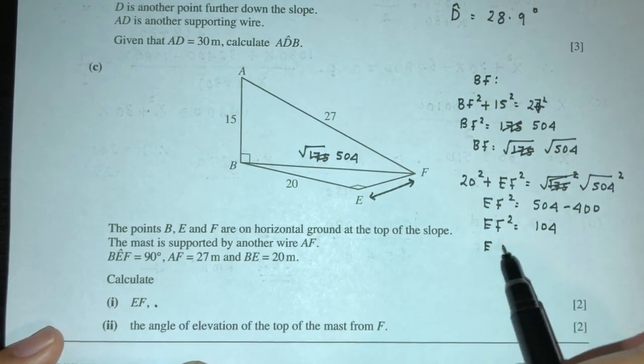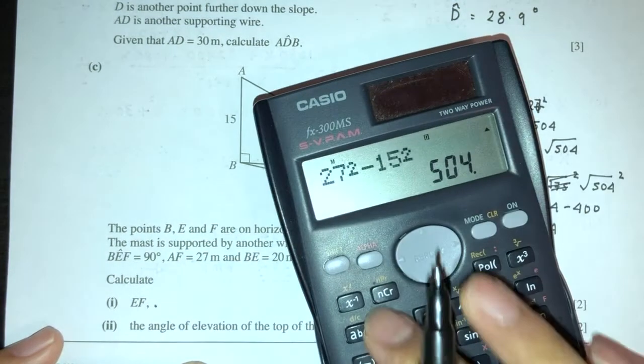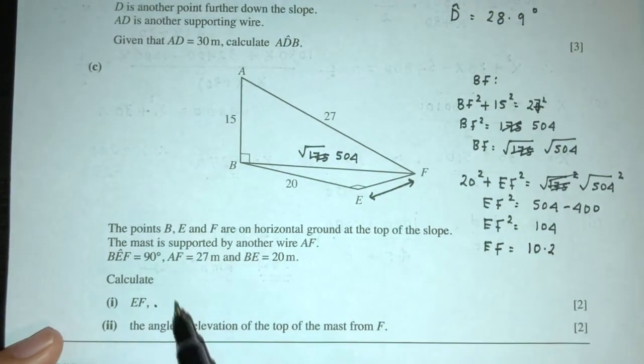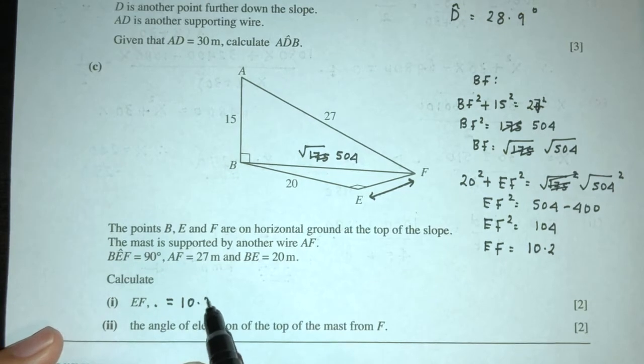So EF is the square root of 104, that will be 10.2. That will be your first answer. Now for part 2, we have to find the angle of elevation of the top of the mast of F from F.